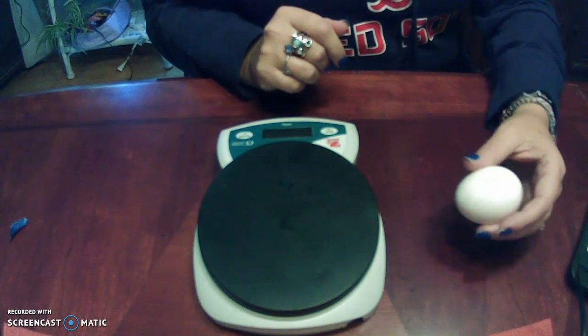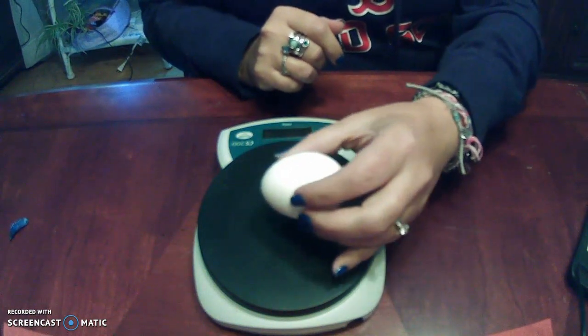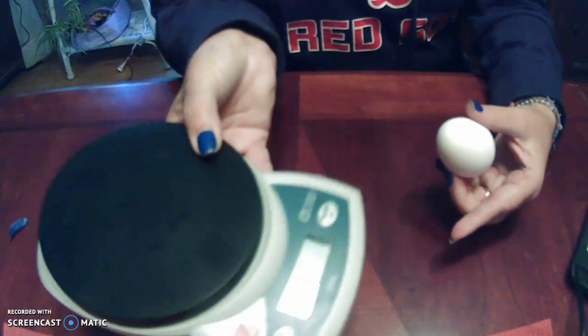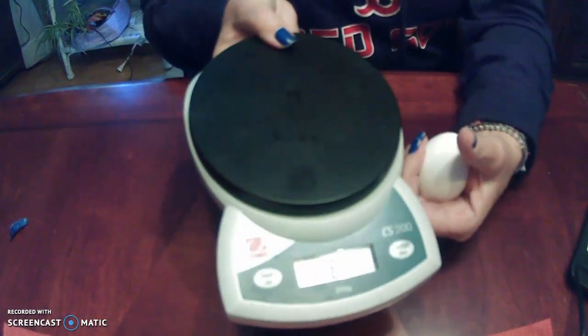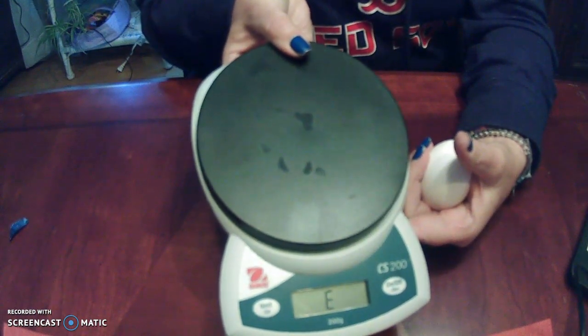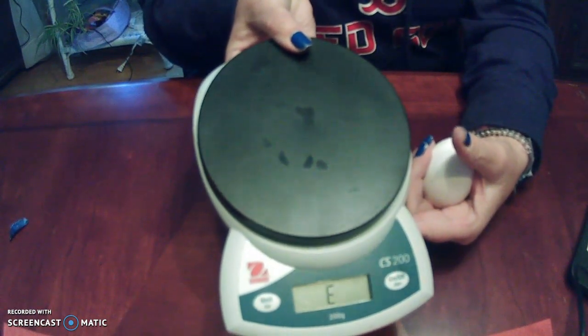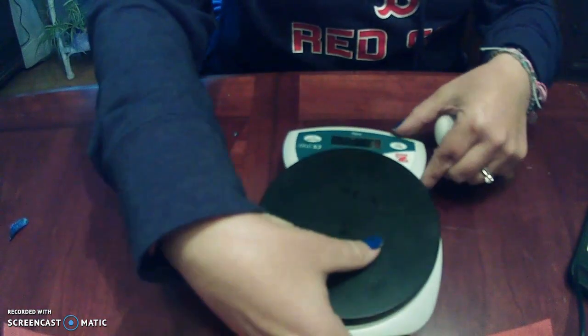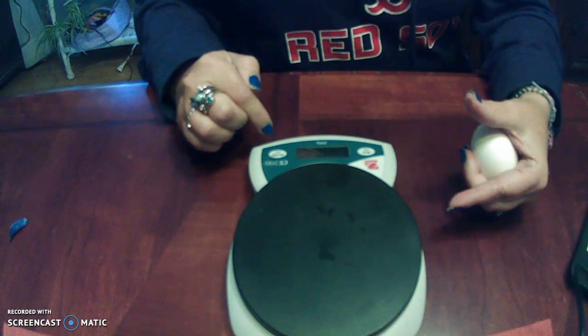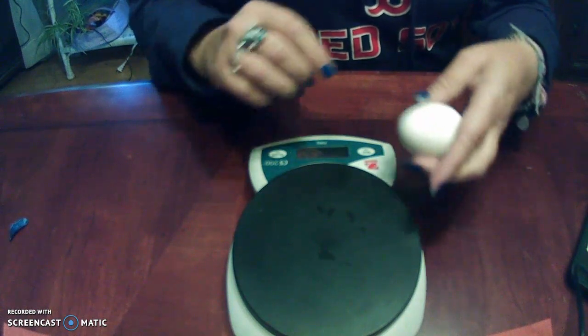So the first thing we do is measure the egg. Okay. So here's our measuring scale. We want to make sure that it's at 0, so I'm going to zero that out. Wait for it to settle. It is zeroed out now, and it is set in G for grams.